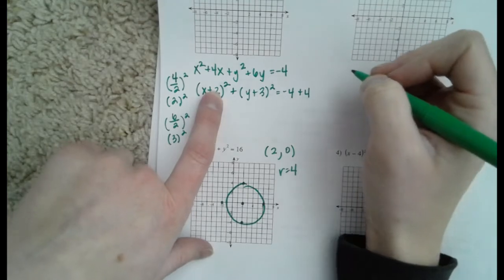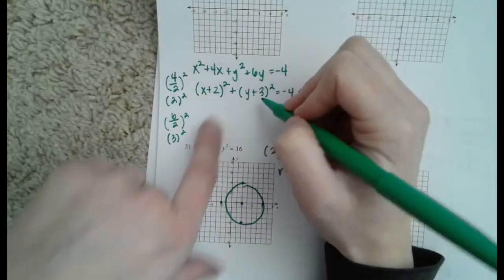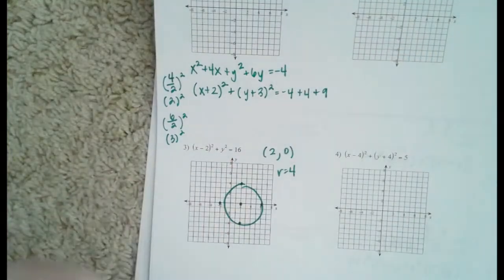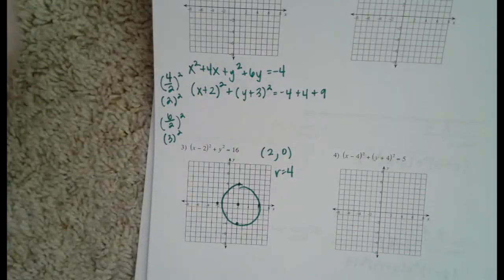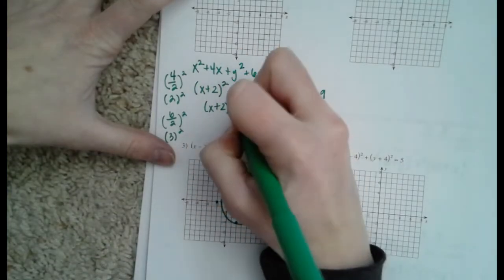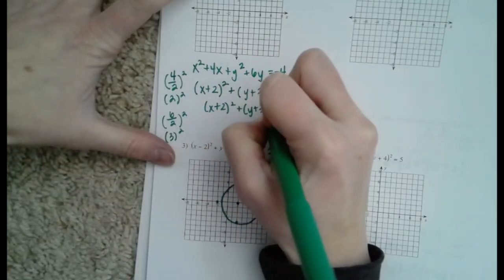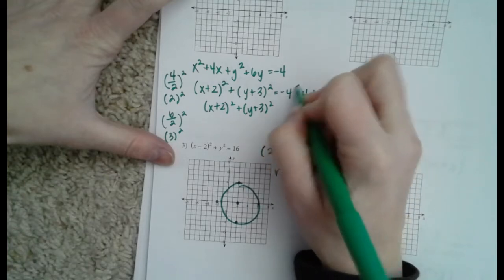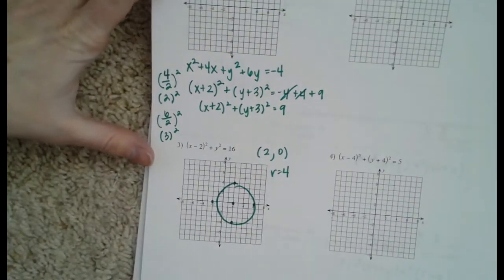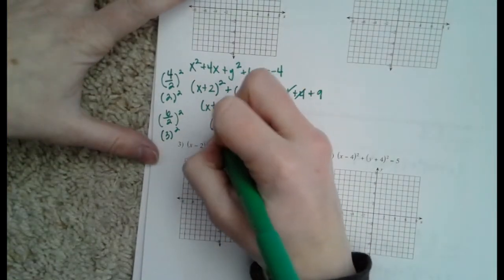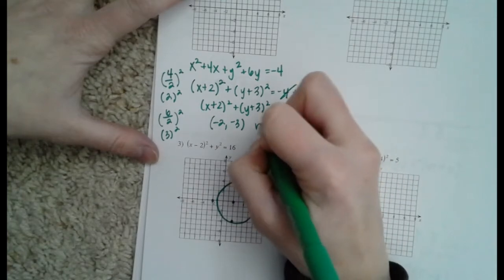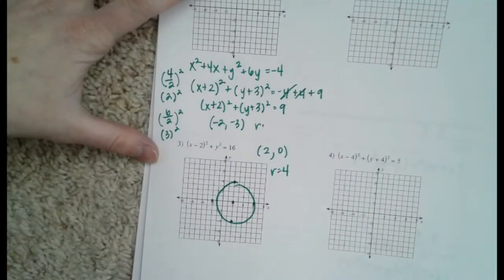And the same thing happens over here. We added 3 squared, which was 9, on this side, so we technically have to add it over on the other side too. So we're almost done. We have x plus 2 squared plus y plus 3 squared. Negative 4 plus 4 goes away, so now we have 9. Okay, so our center is at negative 2, negative 3, because that's our x and our y, and our radius is the square root of 9, which is 3.